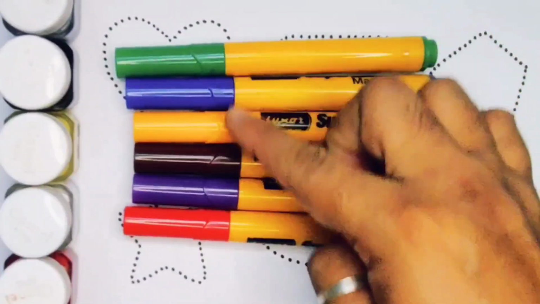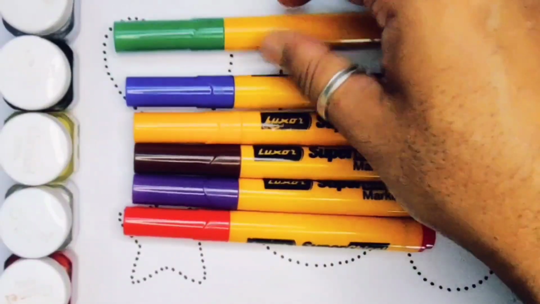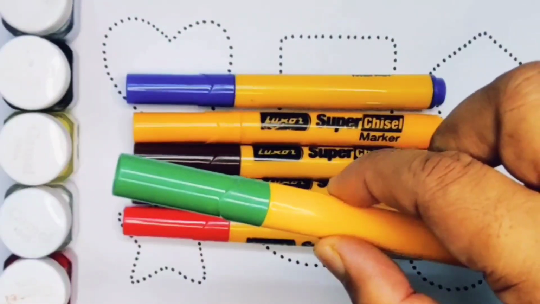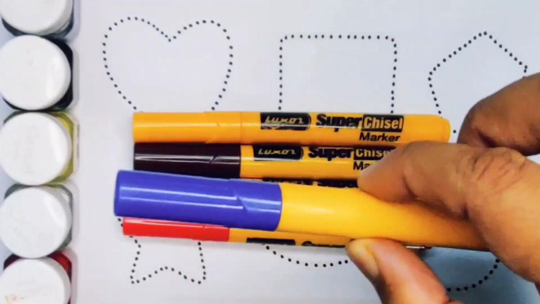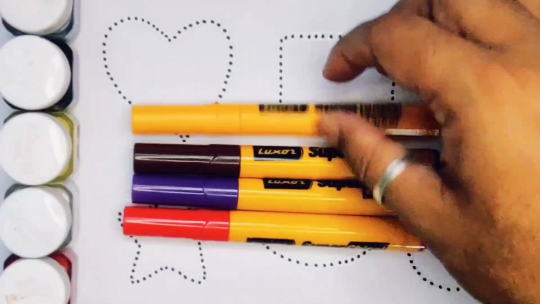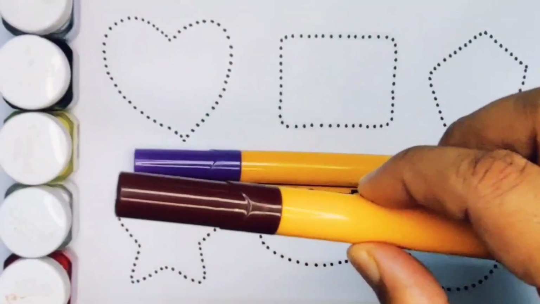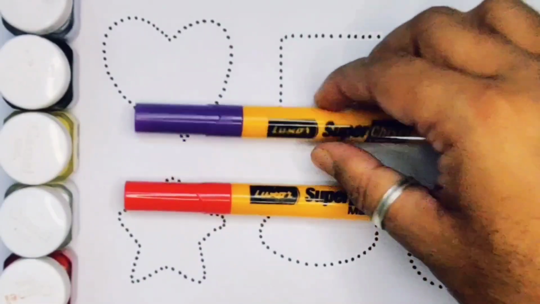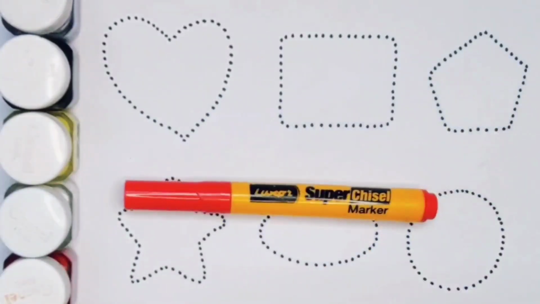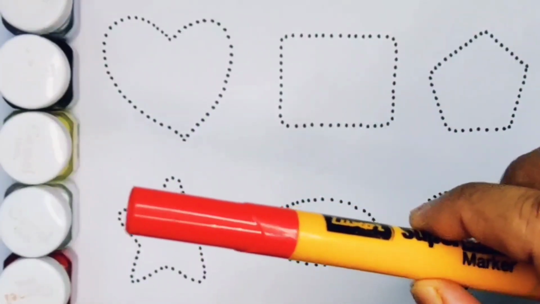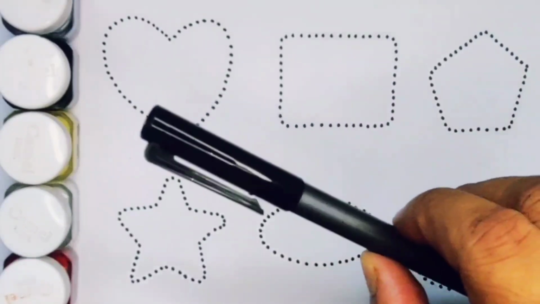First we're going to know the colors' names. Green color, blue color, orange color, chocolate color, purple color, red color and black color.